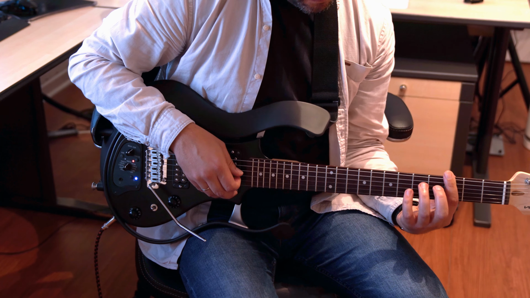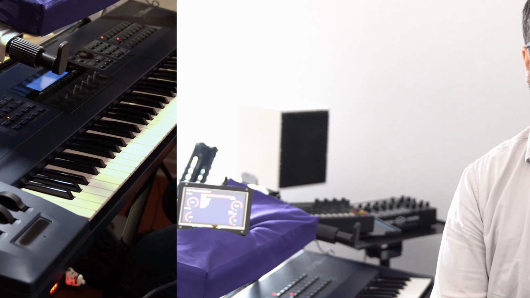Okay, and now let's put this all together and I'll play a lead sound on top. This is the TAL synth you can find on the Zynthian.